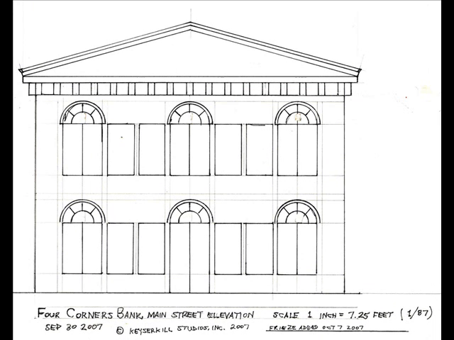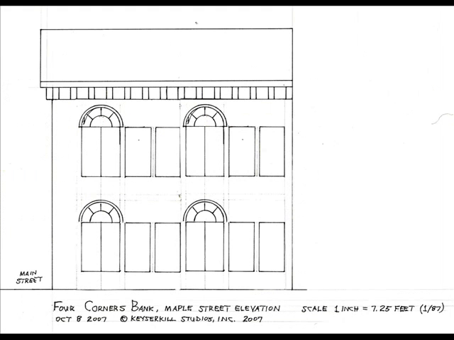The dentils are carried around the corner to the side elevations of the bank. In the working drawings, some of the bank windows are surmounted by arches. This conception was dropped in the display model.